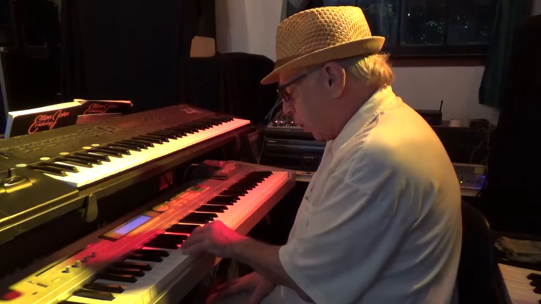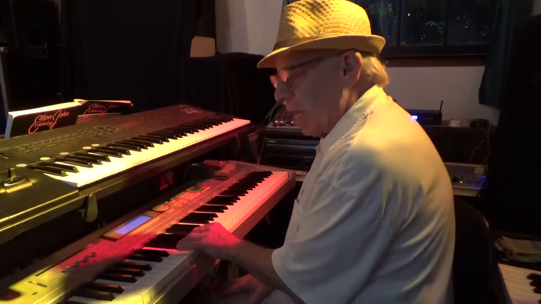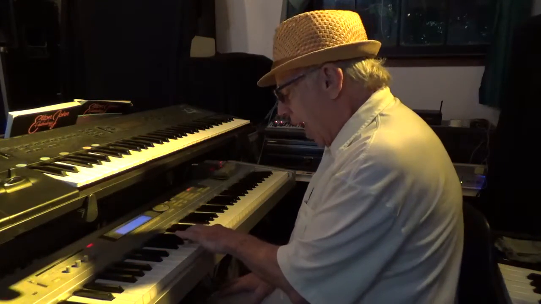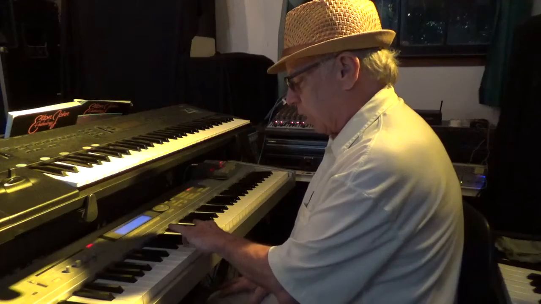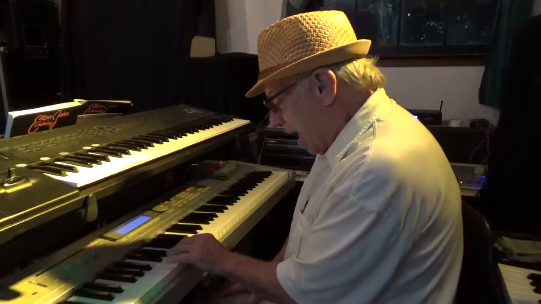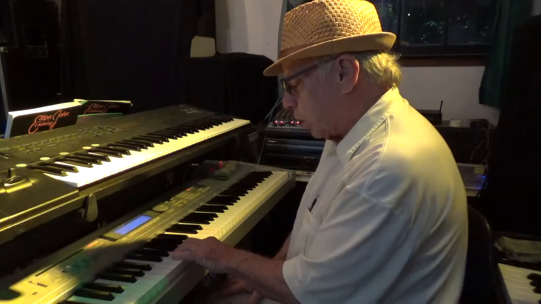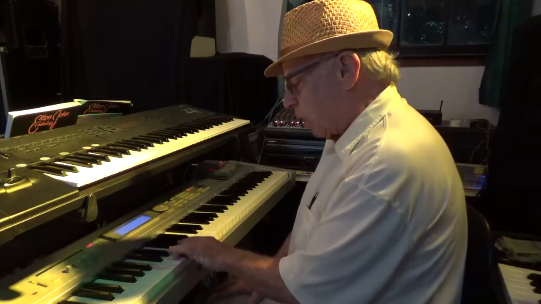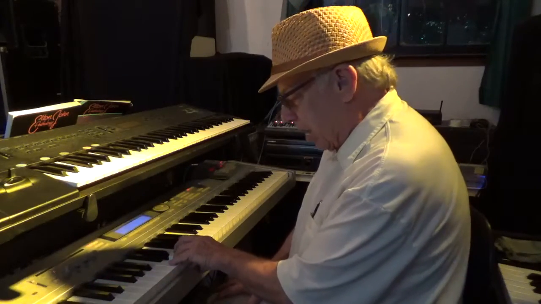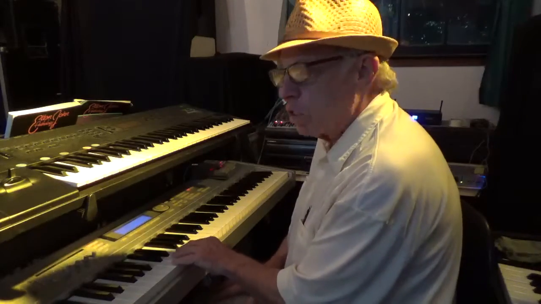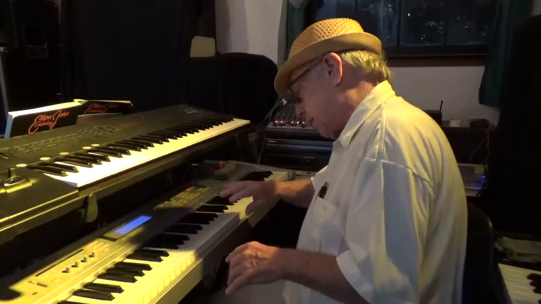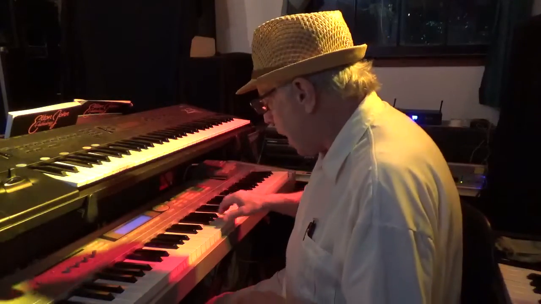So going backwards, C being the first degree, B would be the seventh degree, A is the sixth degree, G is the fifth degree, F is the fourth degree, E is the third degree, D is the second degree, and C is your first degree. So you count backwards going to the left, you count forwards going to the right.